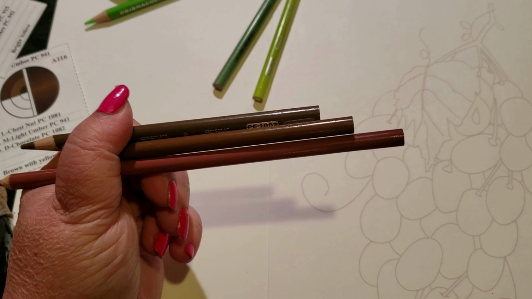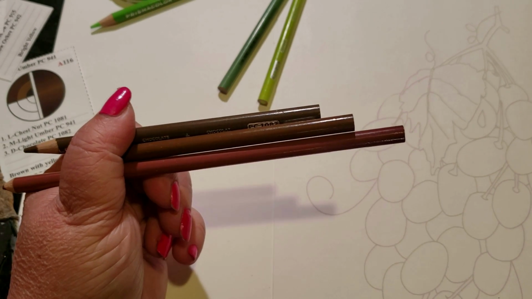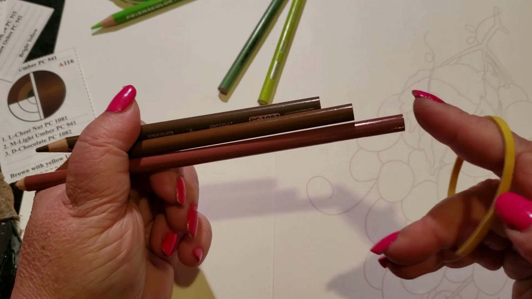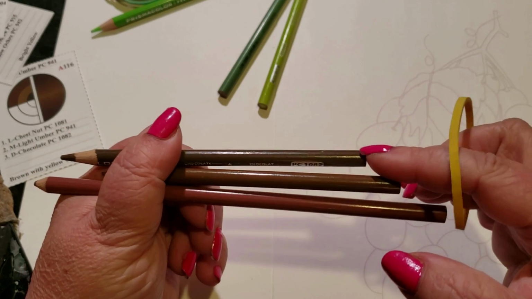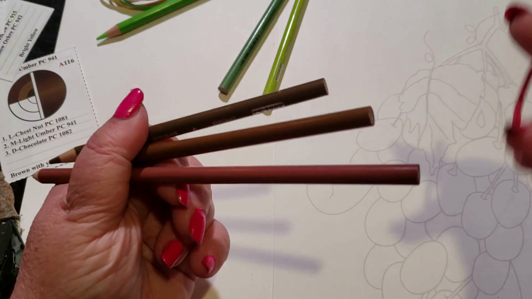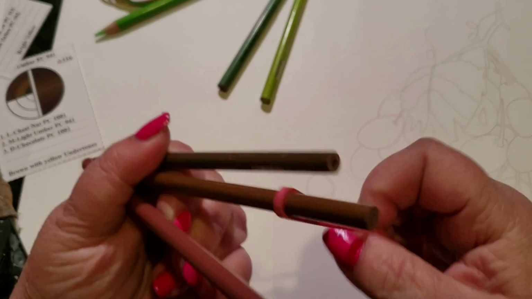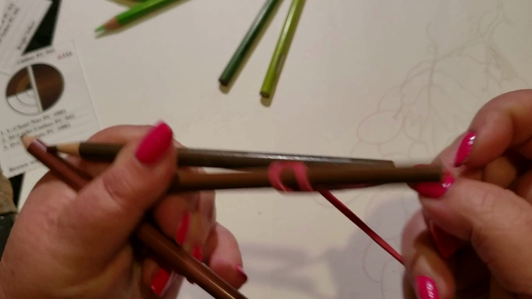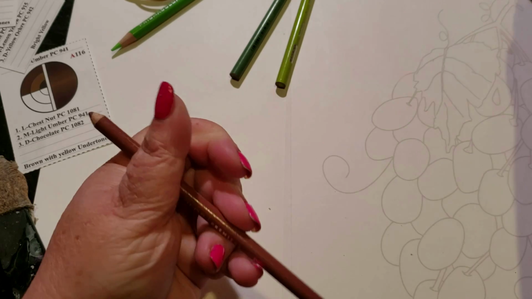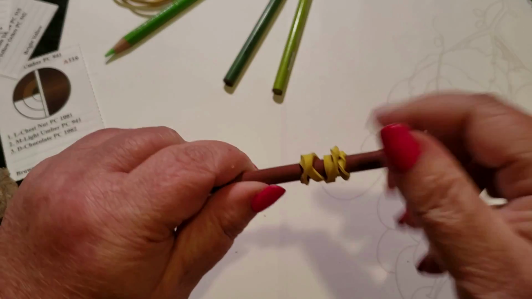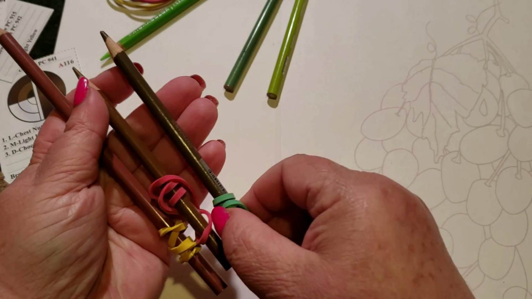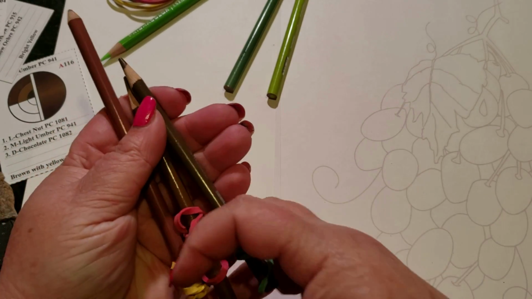So on my green grapes card, it has light umber. Your analogous cards say that umber has chestnut as your light and chocolate as your dark. I'm going to take my rubber bands. I use red for my medium, so that's my mid-tone. I use the blue for my dark, and that would be chocolate. And then I use my yellow for my light, just like that. So I have an immediate knowledge when I'm picking up the pencils, I won't get confused.